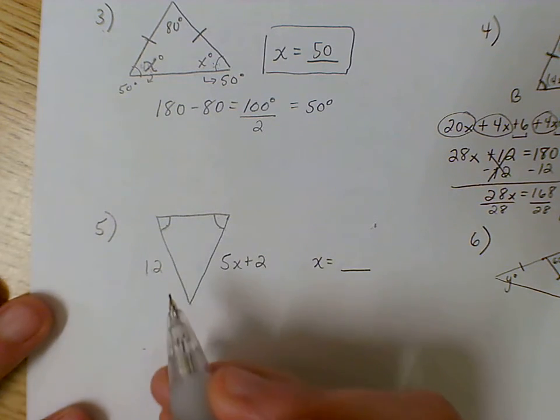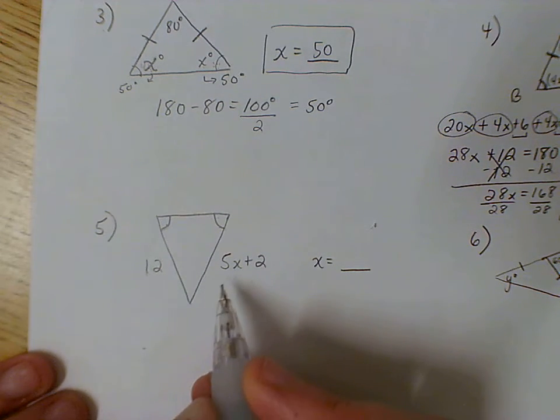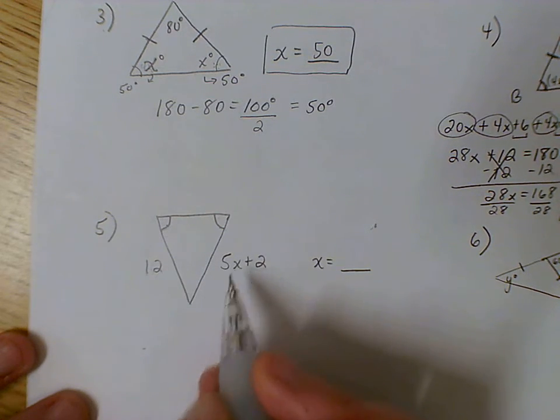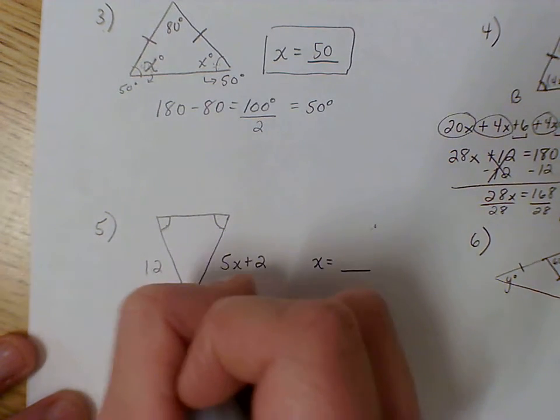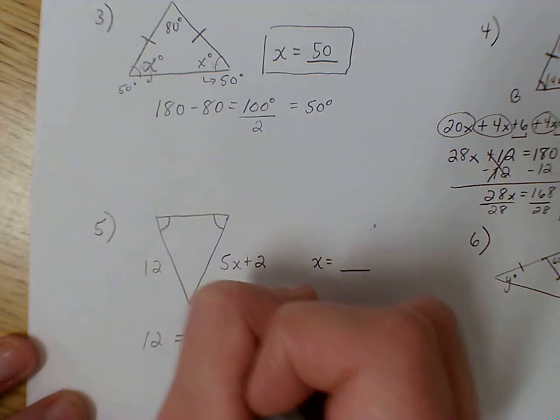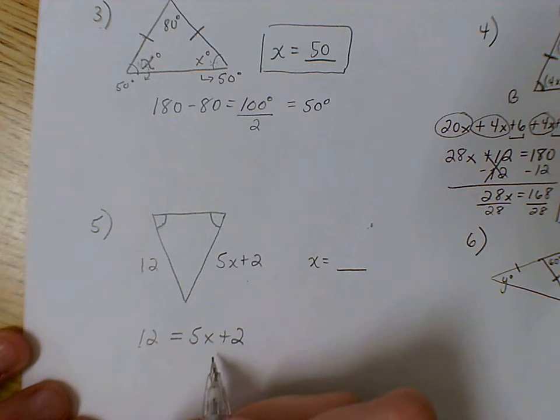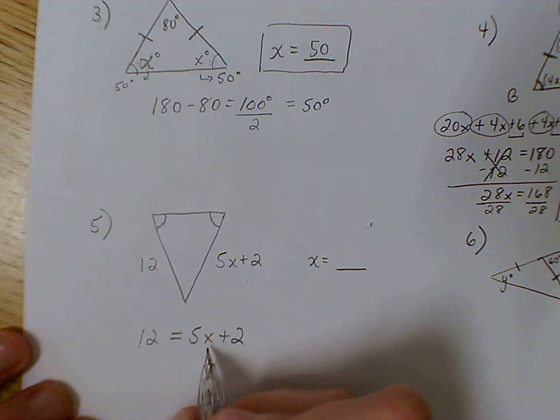So this is a little different problem, but you can actually set it up to find x now, because you know that this is equal to that. So you take that, you put in equals, and then you put the other one. If they're equal, you put in equals between them, and then you solve. So to solve this one, solve it like an equation. I've got to get x by itself.